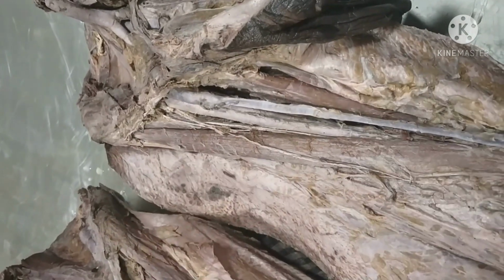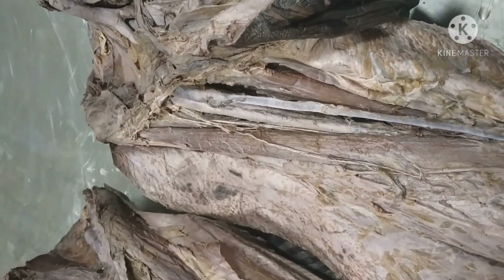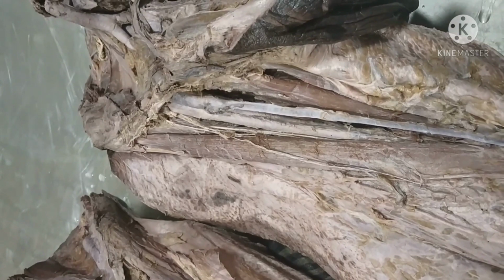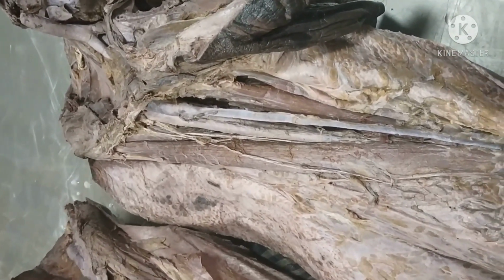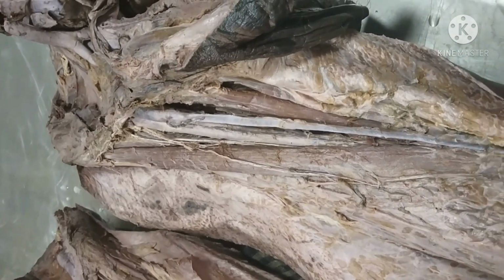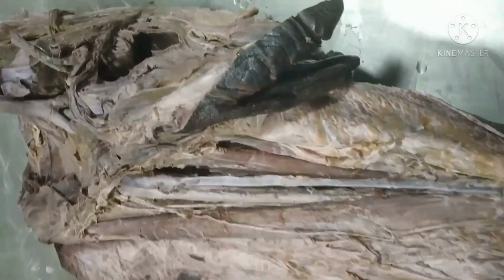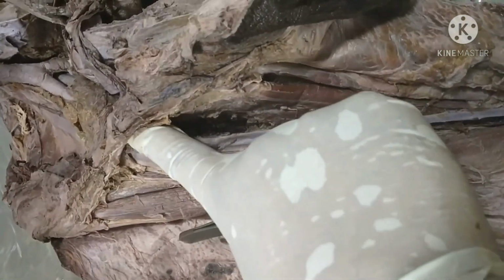One more nerve is the femoral branch of the genitofemoral nerve. Next, in the roof I told you the superficial group of inguinal lymph nodes. Here in the contents you will have deep inguinal lymph nodes. These are all the main contents of your femoral triangle.